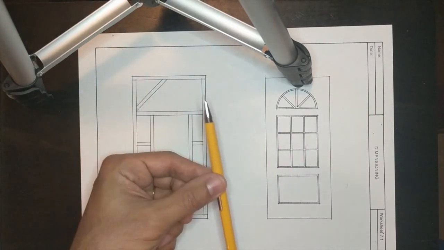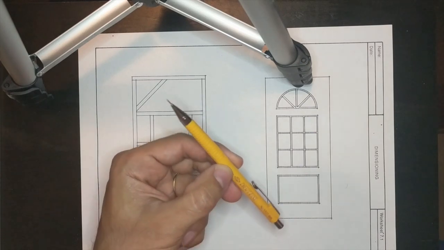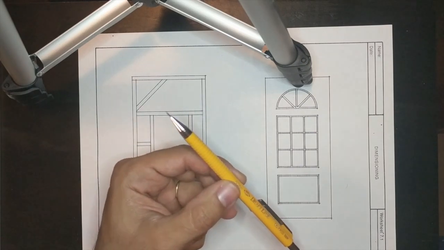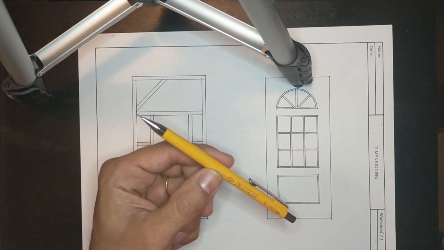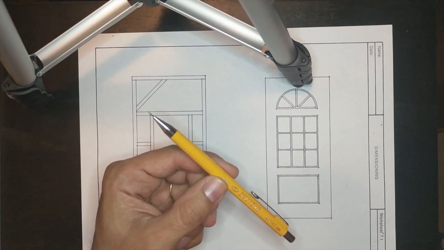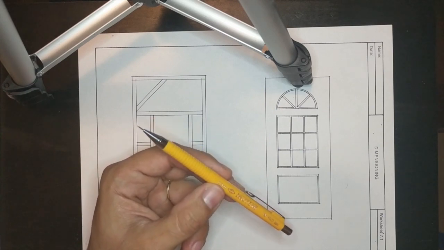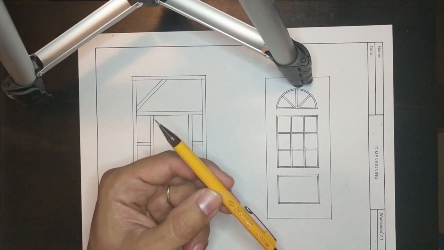I've got my drafting pencil. It doesn't have to be exactly a drafting pencil, but if you can get a 0.5 millimeter mechanical pencil, that'd be pretty good. Otherwise, if you're just using a regular number 2 lead pencil, you're going to have to keep sharpening over and over and over again.